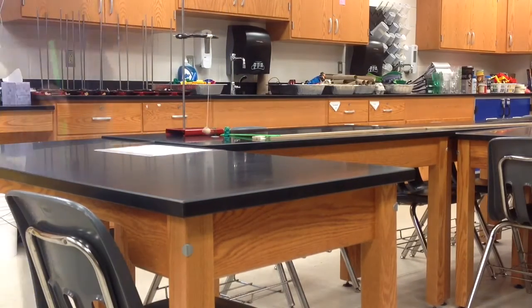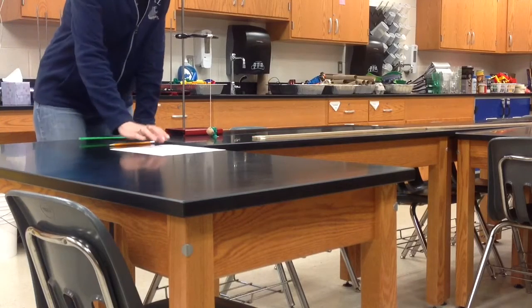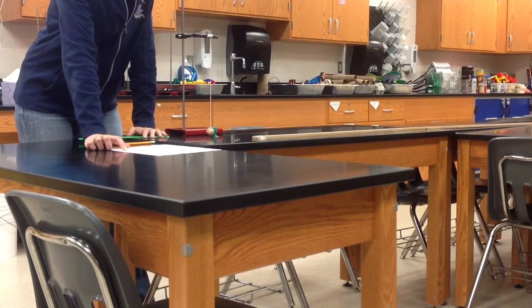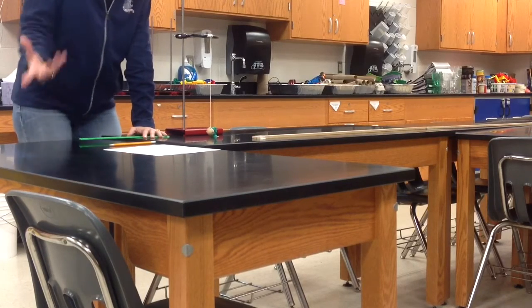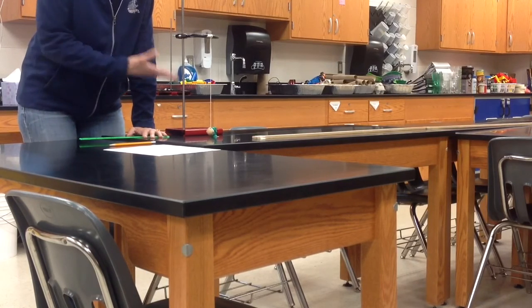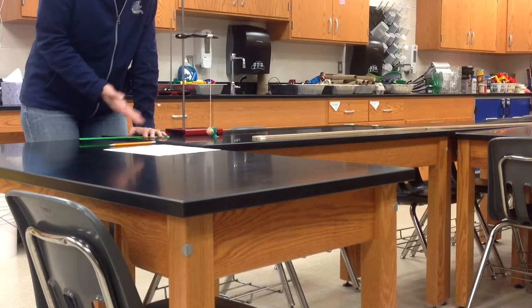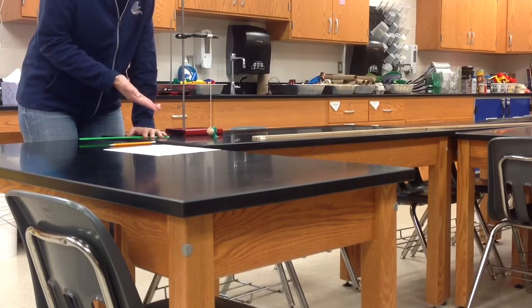Okay, so we finished the first column. You've got to find the average on your own. So now we're going to move on to the second row, which is 10 centimeters high. Think in your head, what do you think? Is the bear going to travel farther this time, or is he going to travel the same amount?